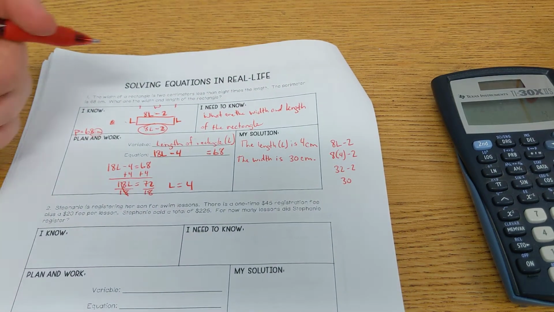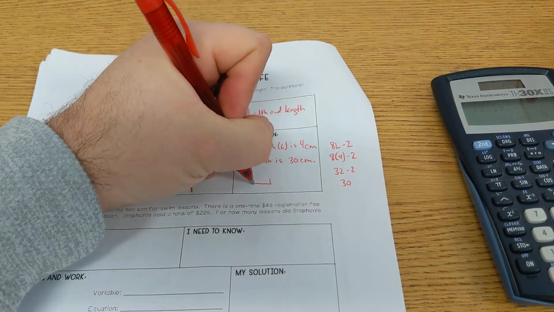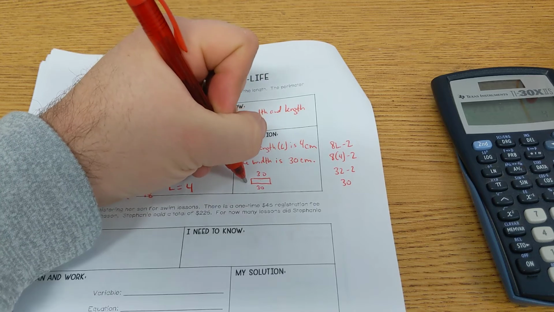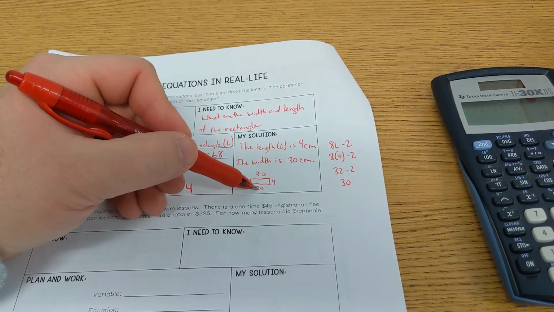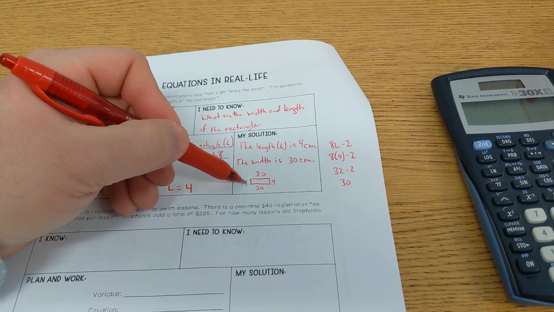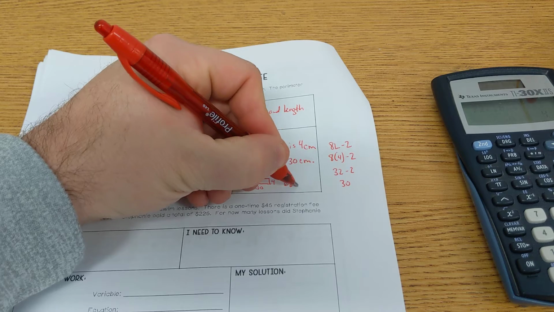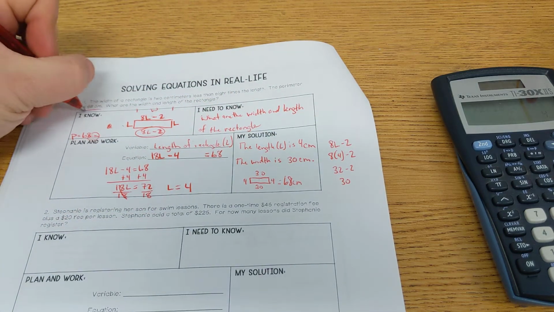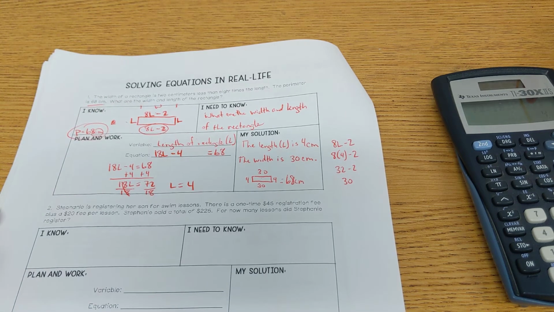Now we can always go back and check. I said my width is 30 and my length is 4. So I have 30 plus 30, that's 60, plus 4 is 64, plus 4 more is 68. That's centimeters, and that's what I said my perimeter was: 68 centimeters.